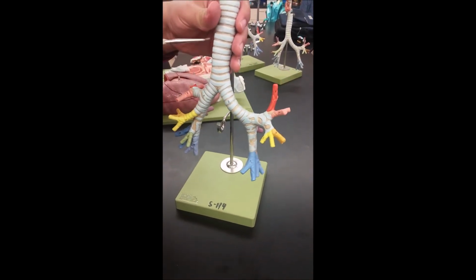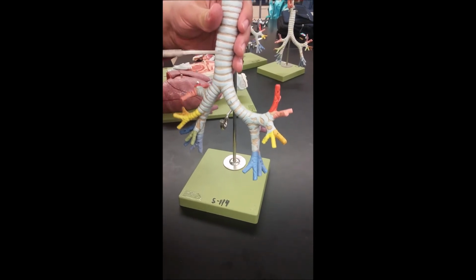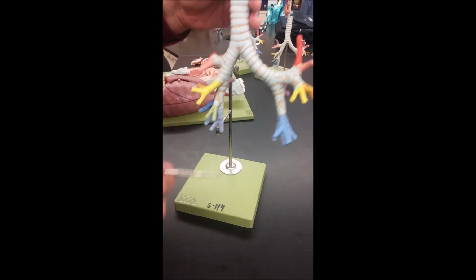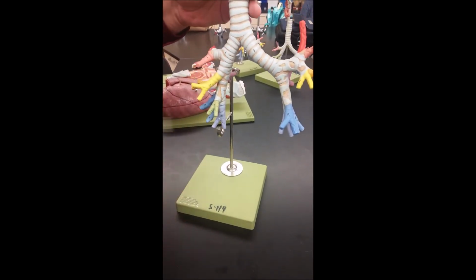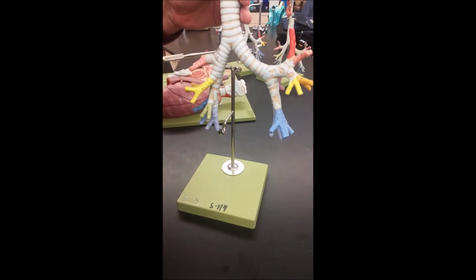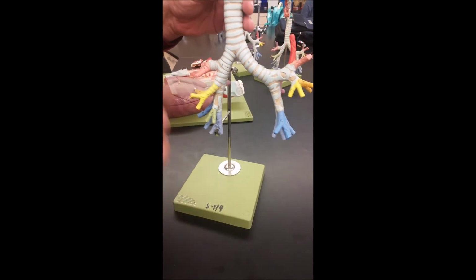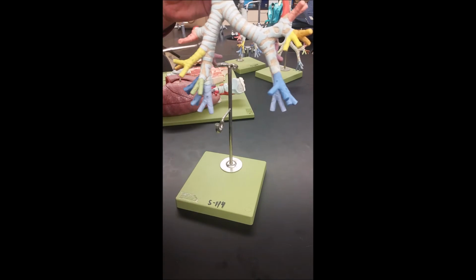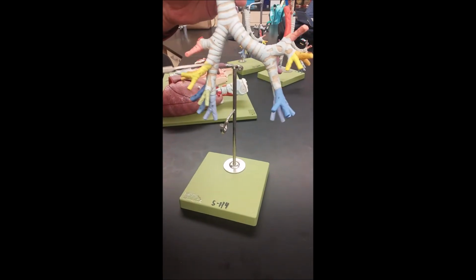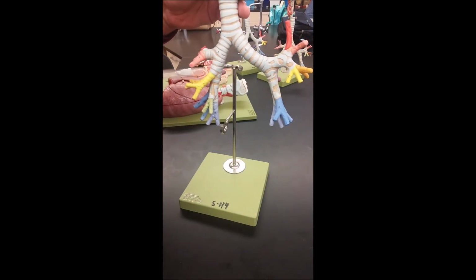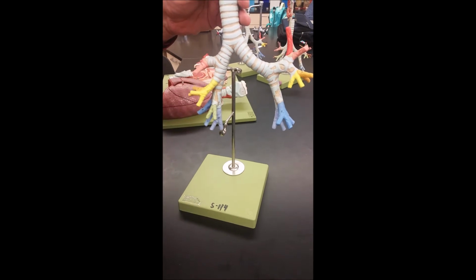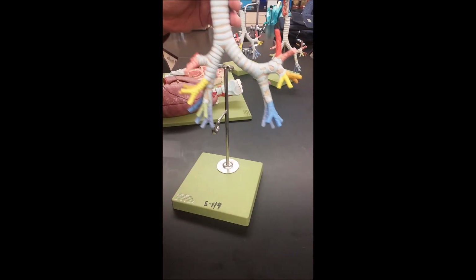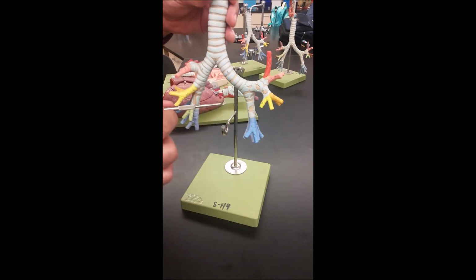So one more time, we have only one trachea. Then we have two primary bronchi. Each primary bronchus corresponds to a lung: the right primary bronchus gives the right lung, and the left primary bronchus gives the left lung. And then we have 3 secondary bronchi. Each one of these corresponds to one of the lobes. So we have 3 lobes in the right lung, and only 2 lobes in the left lung.